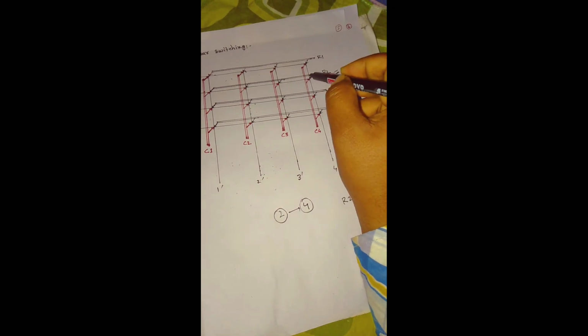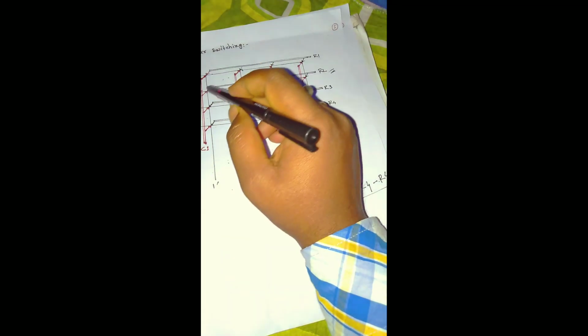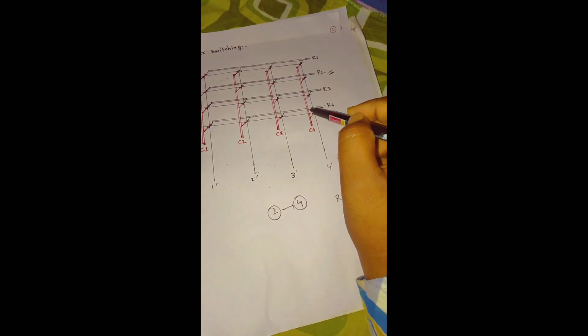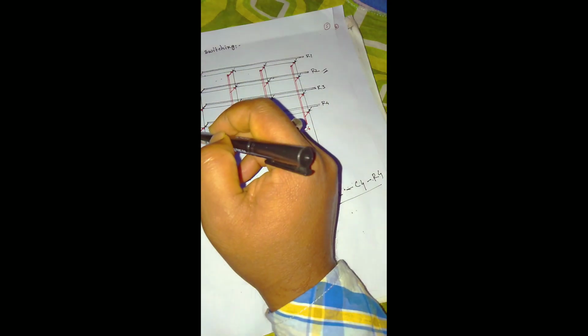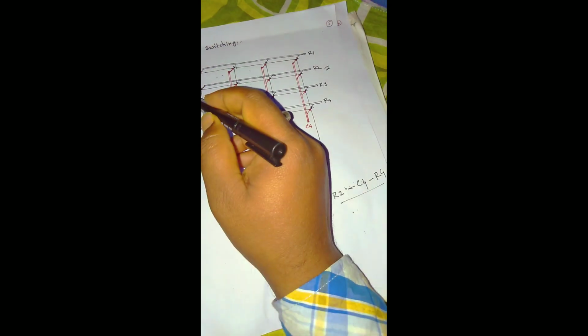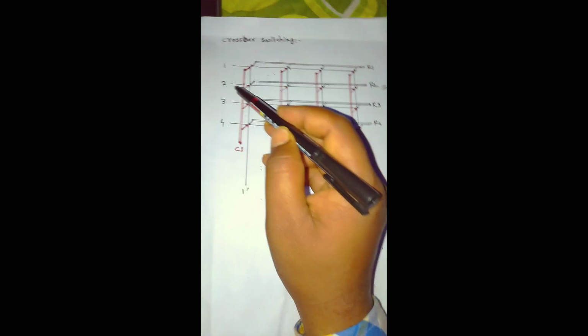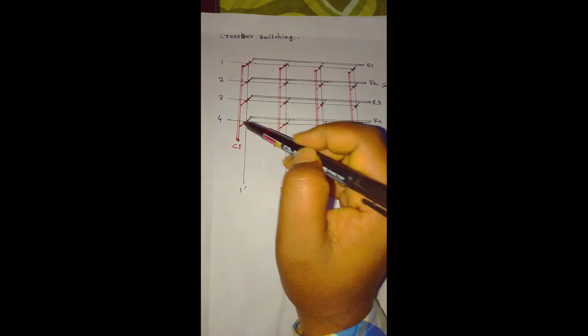If we activate these lines, some connection will get established from this point. So these two cross points will get activated, so that subscriber 2 can get access to subscriber 4. In this case, subscriber 2 is the calling subscriber and subscriber 4 is the called subscriber.